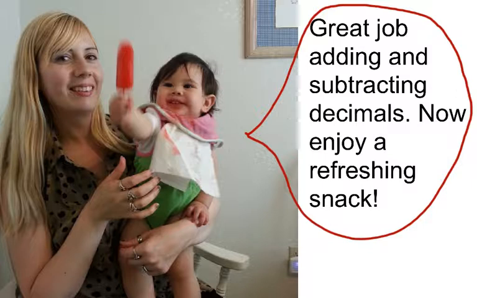So great job on all your hard work today. Again, make sure you have all the information you need and you're practicing those guided practice problems. And remember, tomorrow come ready to discuss them.